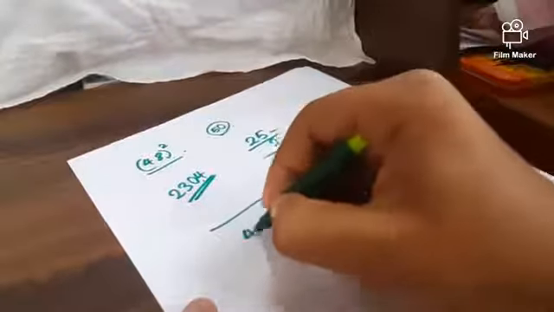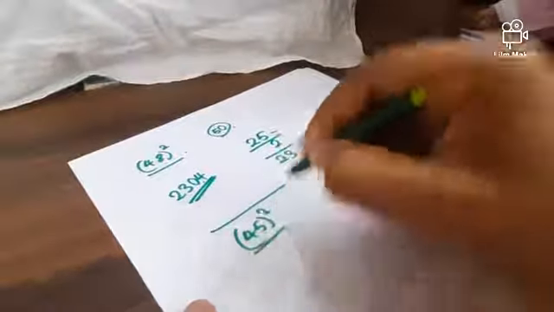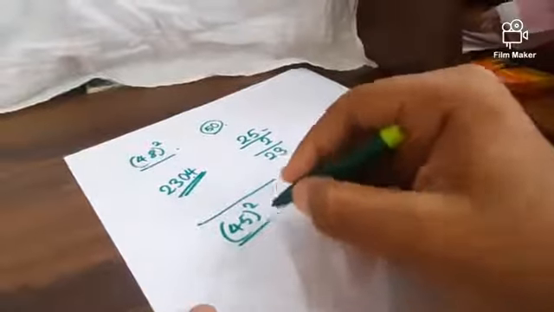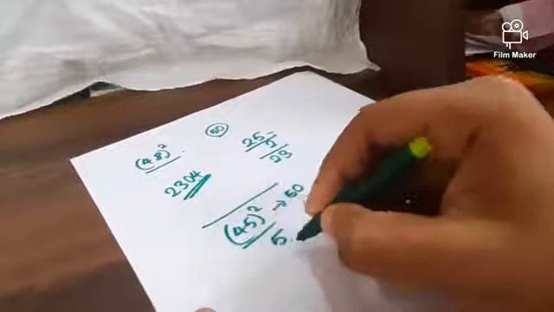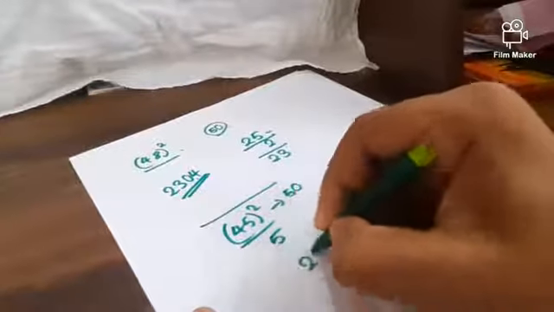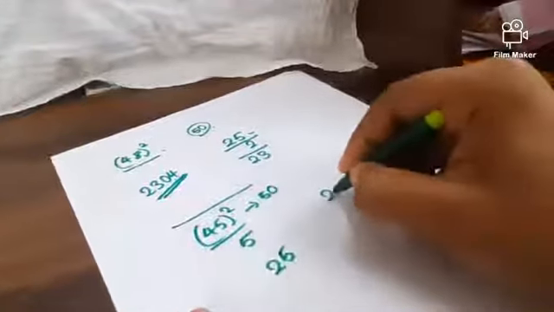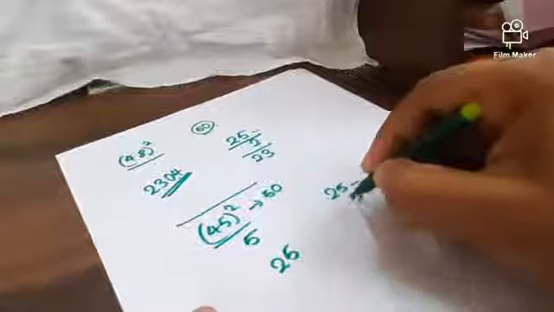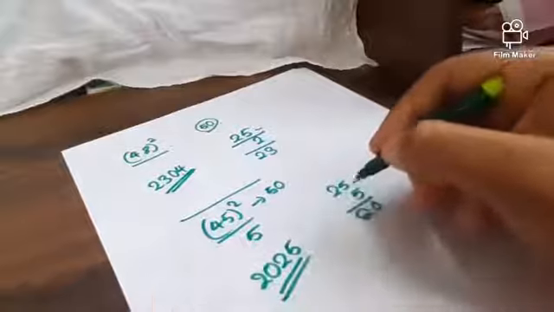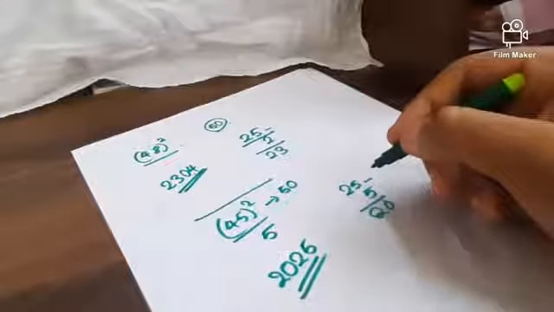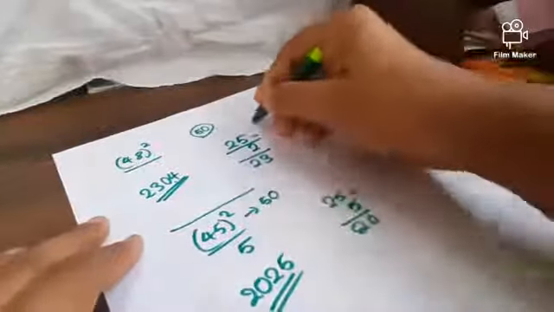Let's do once more. Let's take 45 square. First of all, find the difference with 50. We know it is 5. What is the square of 5? It is 25. 25 minus 5, which is 20. So the answer will be 2025. I know you are all amazed once more.